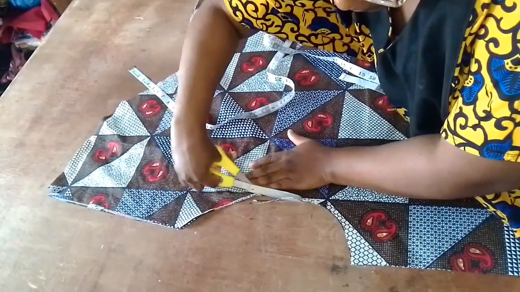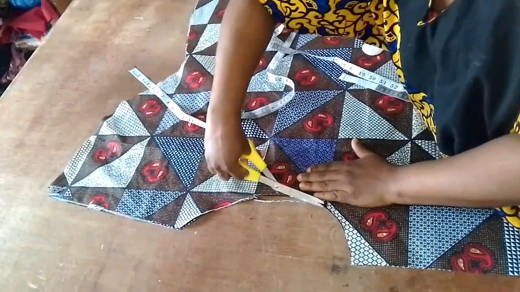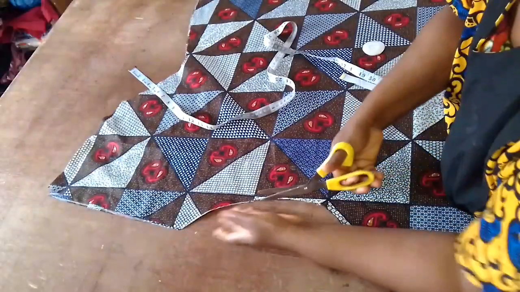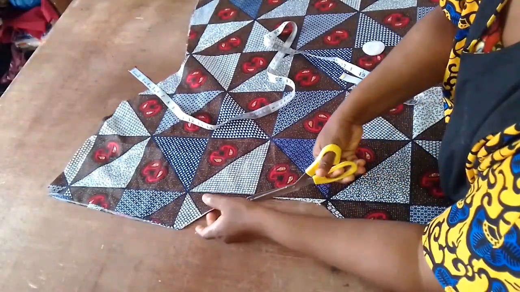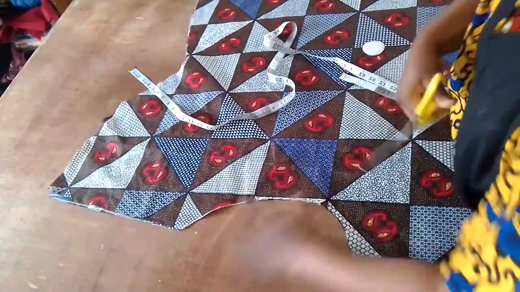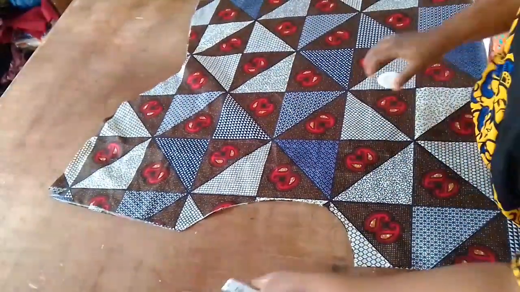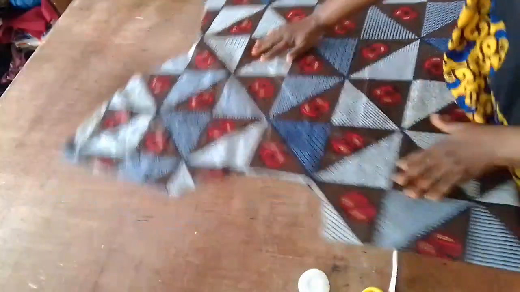I think I love this, so I'm just trimming it off to make it smooth and let it rhyme very well. Note that some parts will be up and down. So you need to trim off any excesses to make the neckline smooth. So yeah, I have my asymmetric neckline the way I want it.